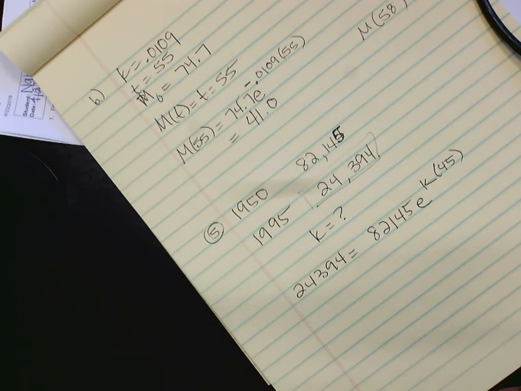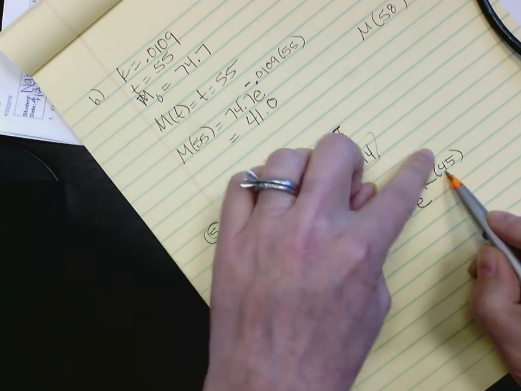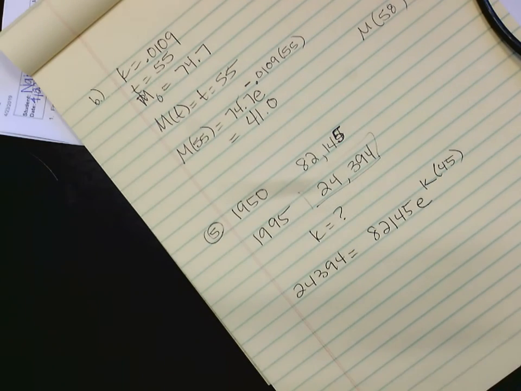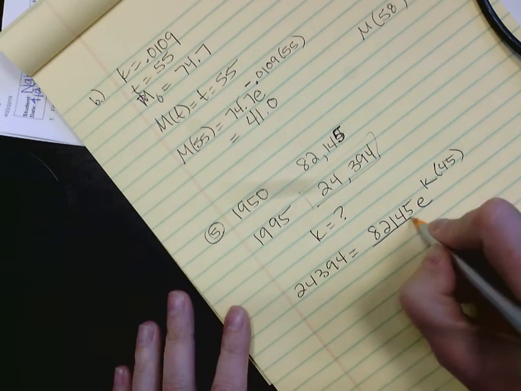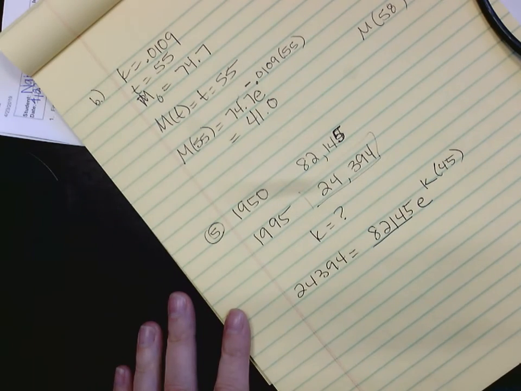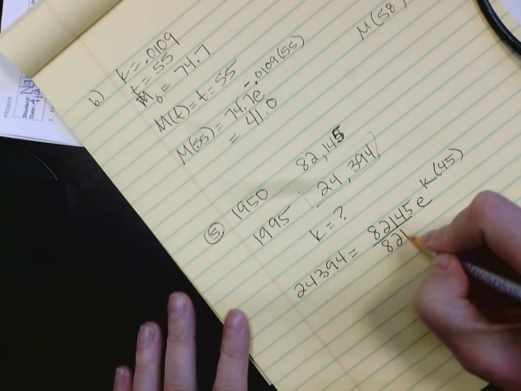So once again, I'm solving for a variable that's in my exponent. So at some point, I am going to have to ln both sides to move this out of the exponent. But before that needs to happen, I need to get rid of this 82,145. So I'll divide by it.